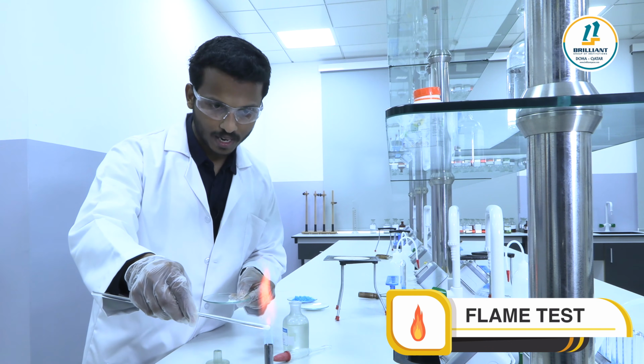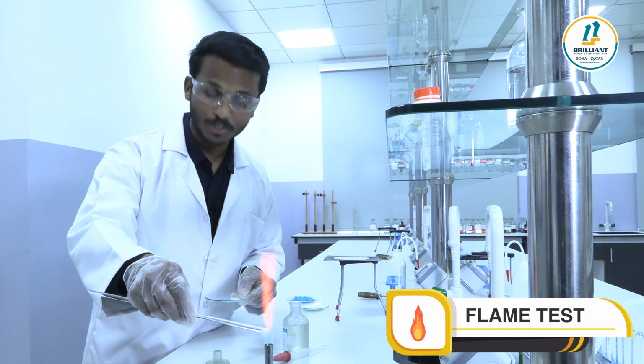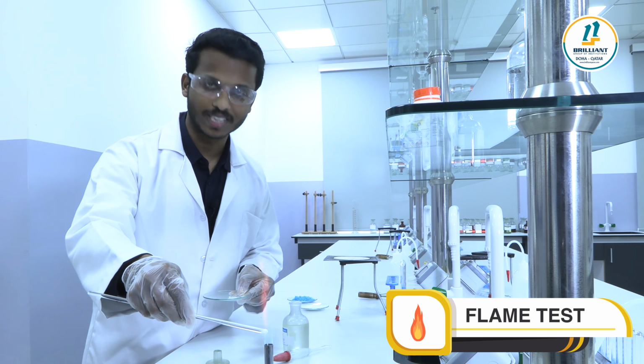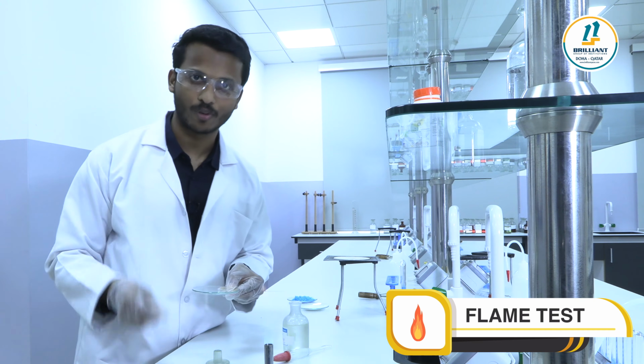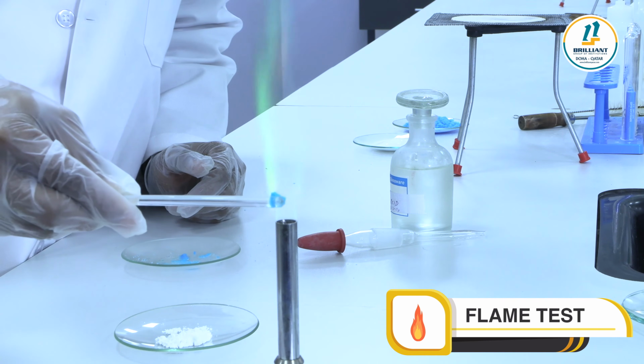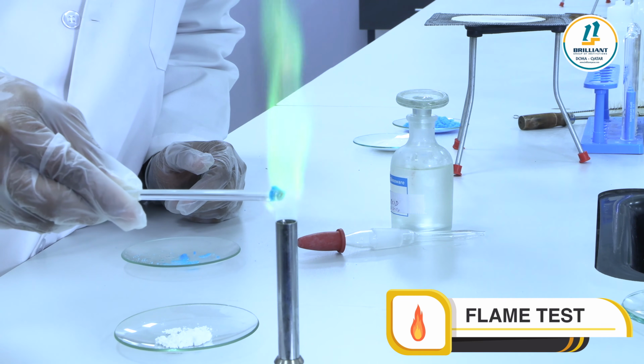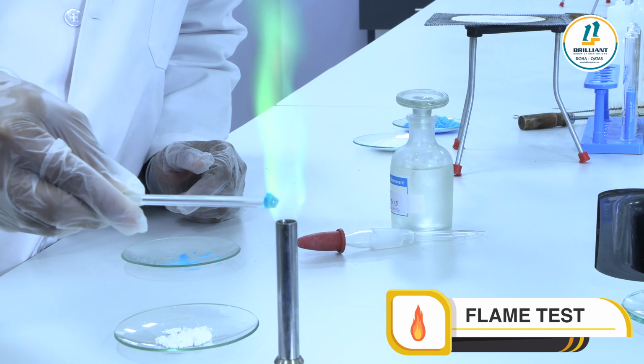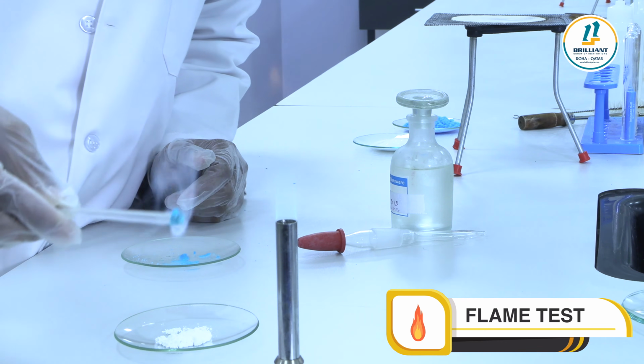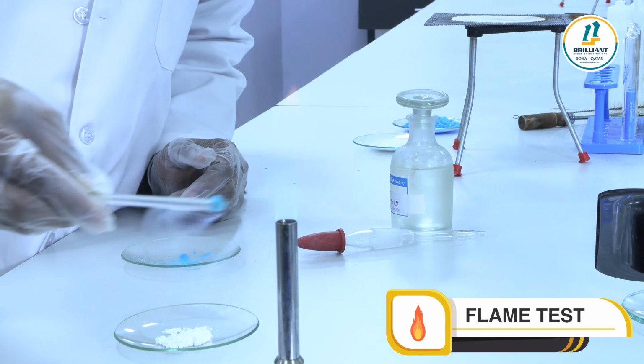There is a brick red color generated, which indicates it may contain calcium as a cation. This is the flame test for calcium. Let's see the next one. You can see that it's bluish green in color, which indicates that it may contain copper as a cation.